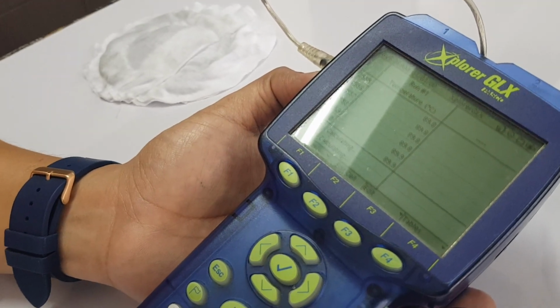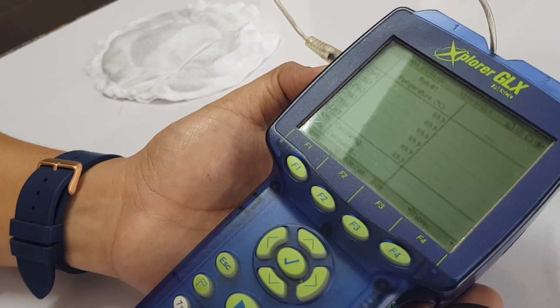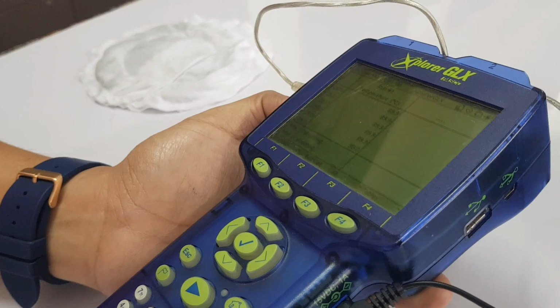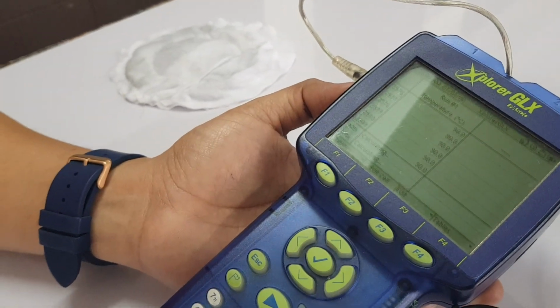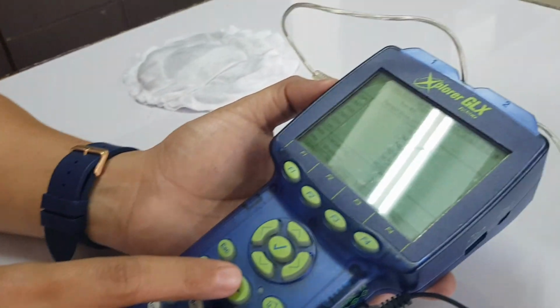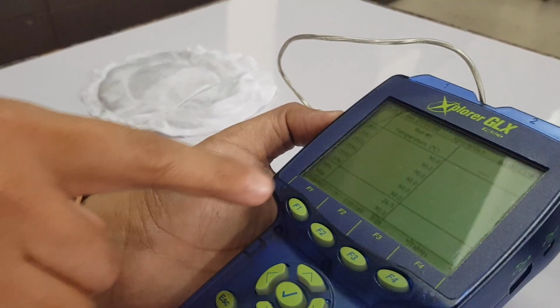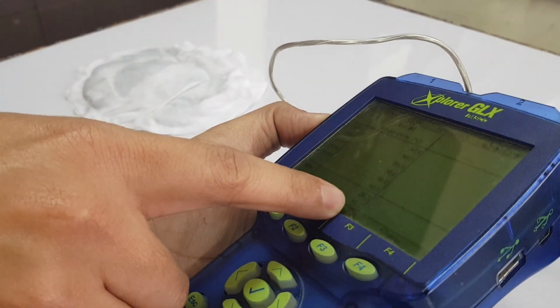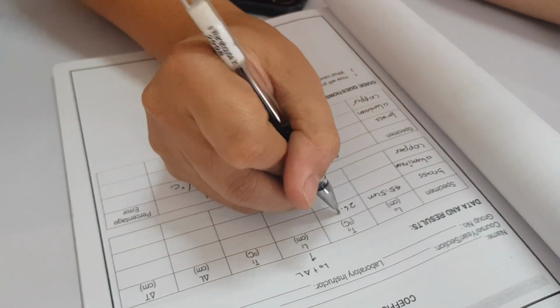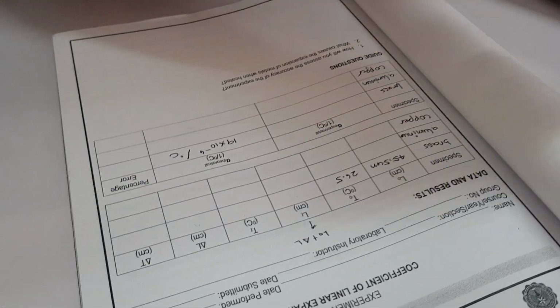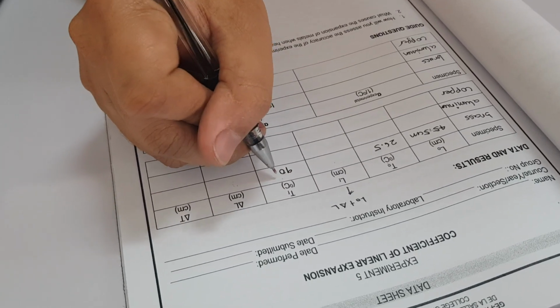Okay, the expansion is still 46, but we're already at 3 minutes. And then the temperature is 89.9. Okay, so I believe we can stop. I won't wait for the 4 minutes, 3 minutes is okay. So I'll stop it. The minimum value here is 26.5, so the initial temperature is 26.5 degrees Celsius. And the final temperature, which is the maximum, is 90 degrees Celsius.